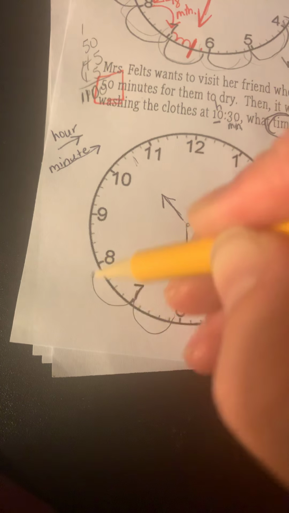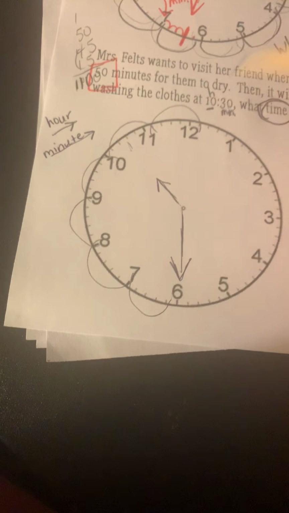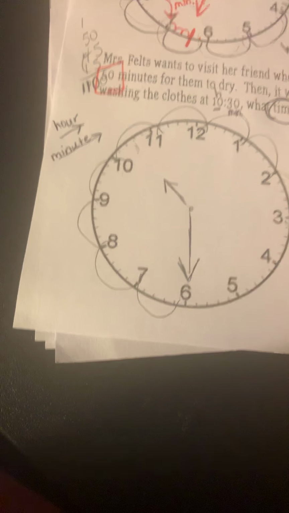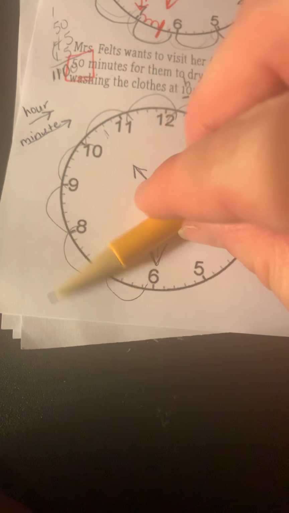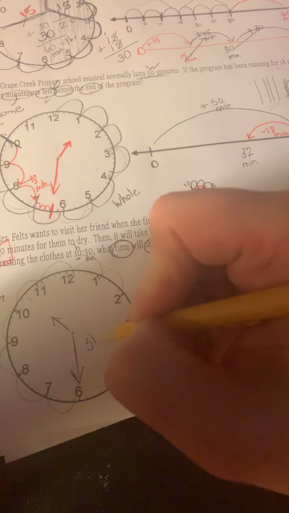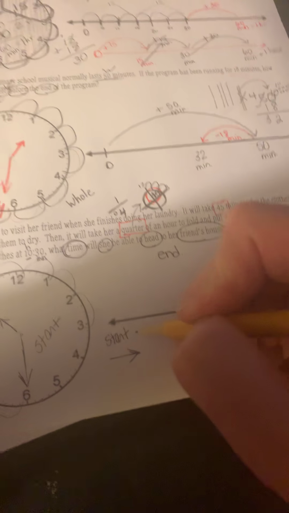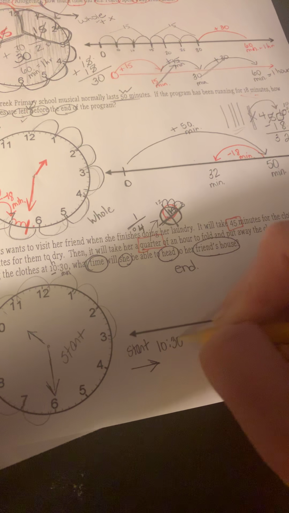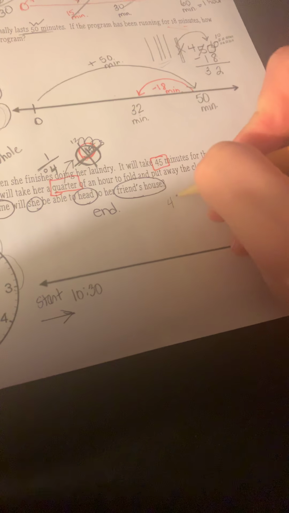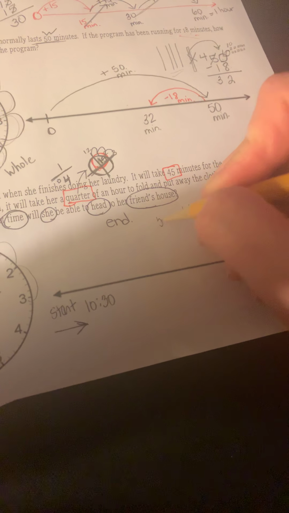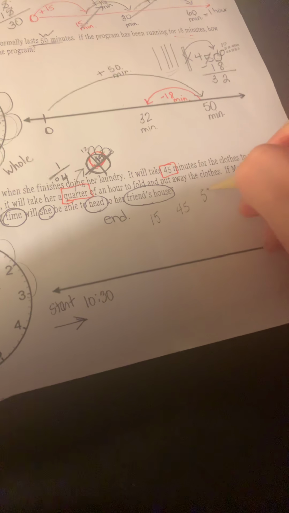If they give you a clock, you could totally do like 45. So 5, 10, 15, 20, 25, 30, 35, 40, 45. But then the kids are going to have to know that when you hit here, that's 11. So see what I mean? The clock is not what I would be using to jump this much of time. This is where I would show the start. So we're going to start at 10:30. And like I said, we've got this 45, this 15, and this 50, right?